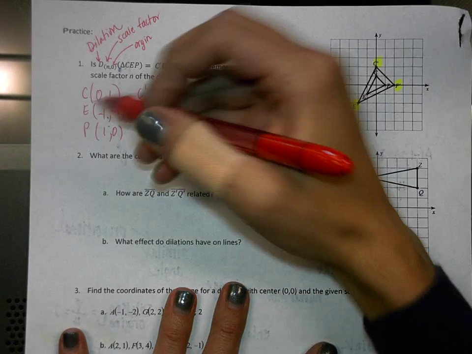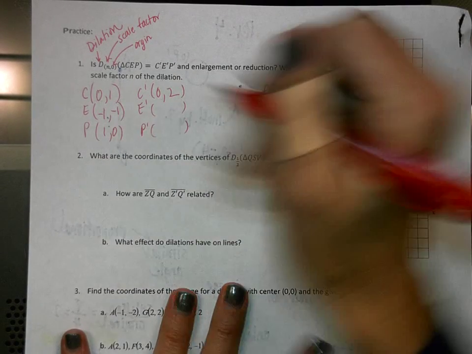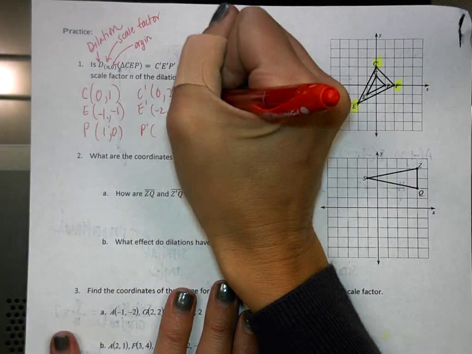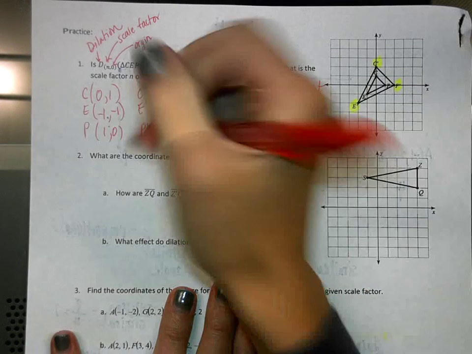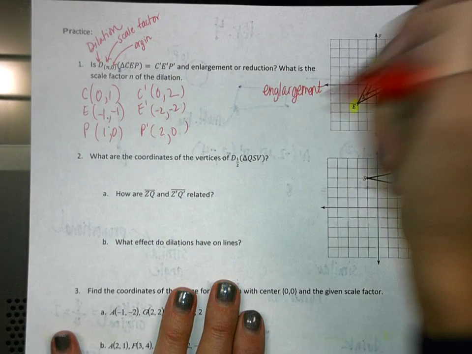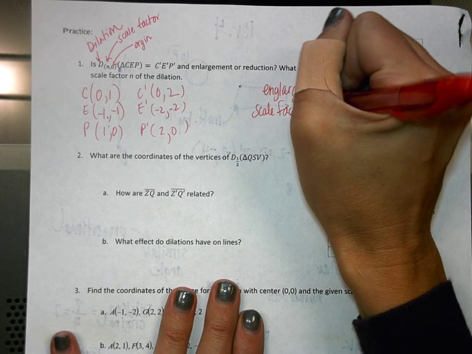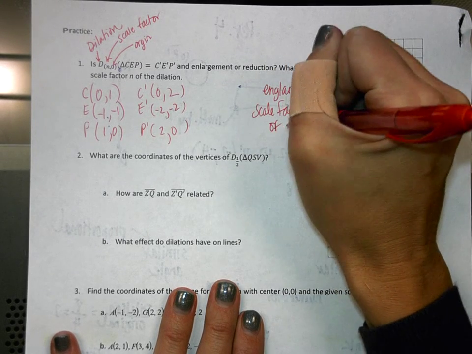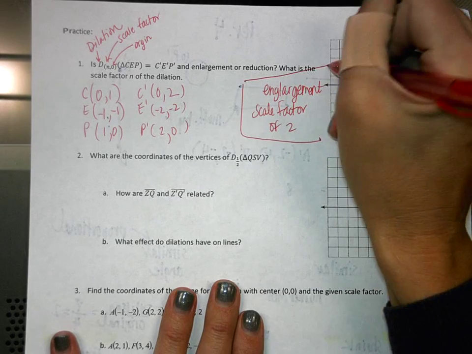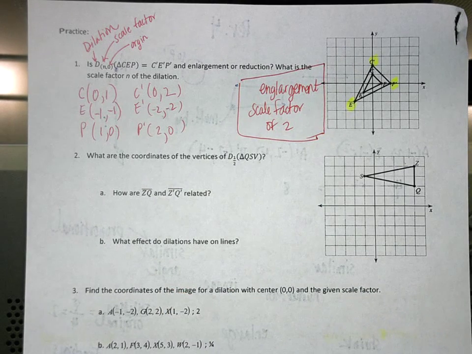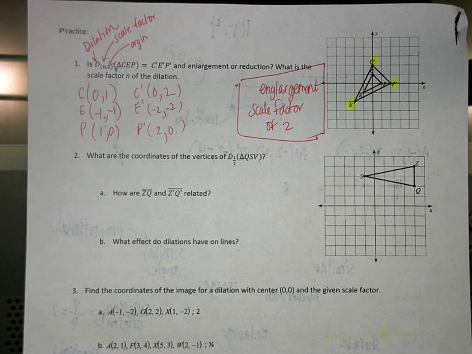So on E, it went where? -2, -2. And then P is 2, 0. So enlargement, and it has a scale factor of 2. Okay, questions?